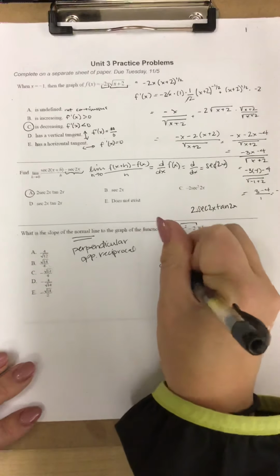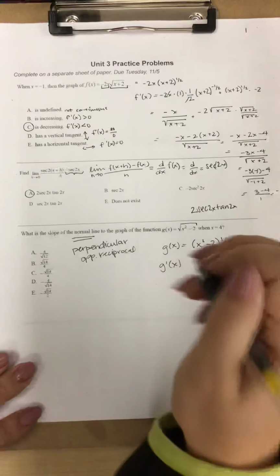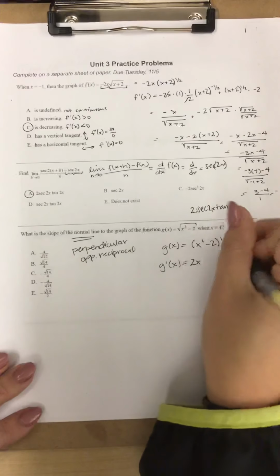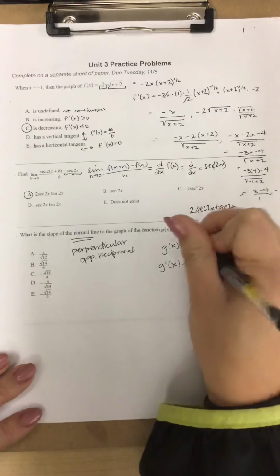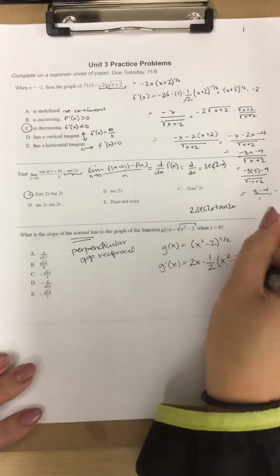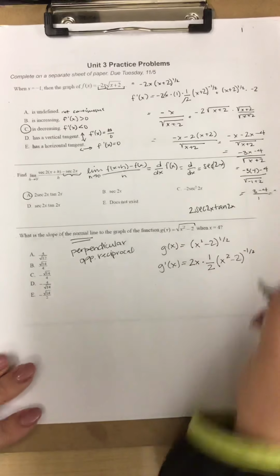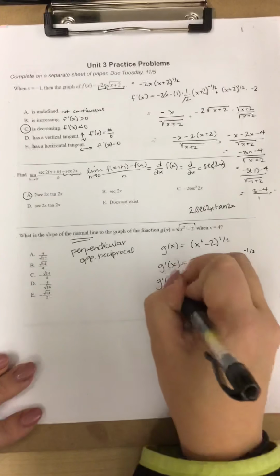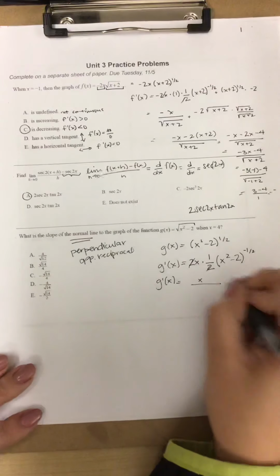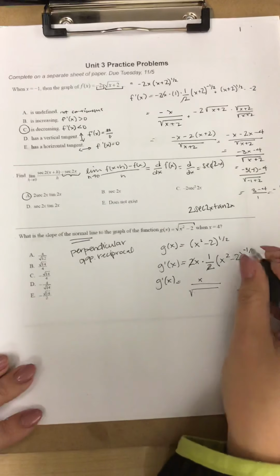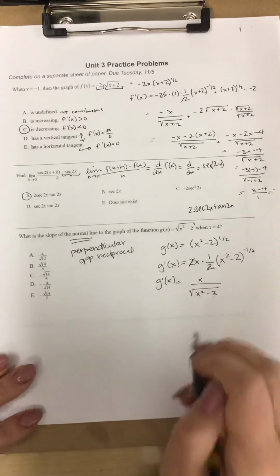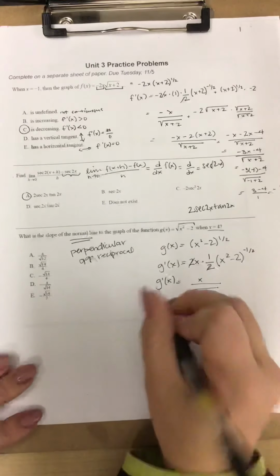Okay. Take the derivative. This is a chain rule problem. So you start with the derivative of the inner function, which is just going to be 2x. And then we're going to power rule the outer function. So 1/2, leave the inside alone, subtract 1, so -1/2. Okay. Clean it up a little bit. Your 2's cancel. So you have x over square root, because the negative brings it down here, of x squared minus 2. And they want us to evaluate it at 4.